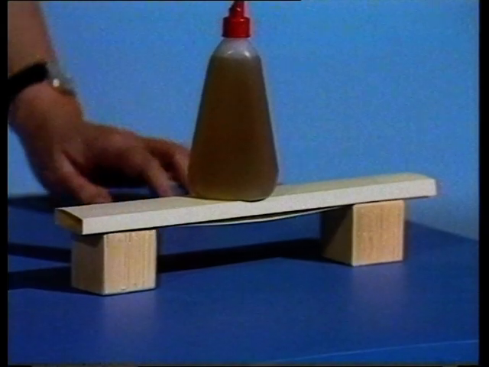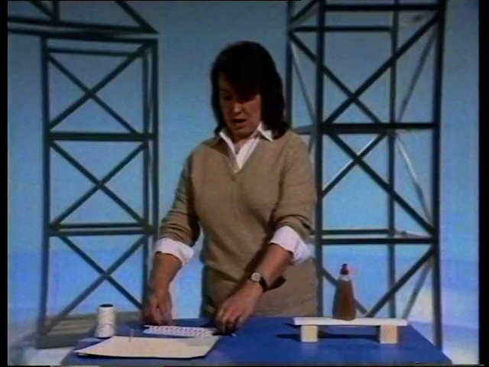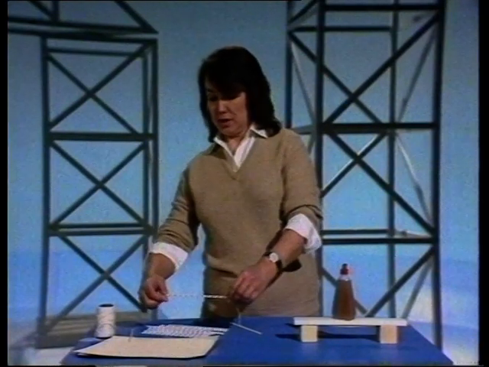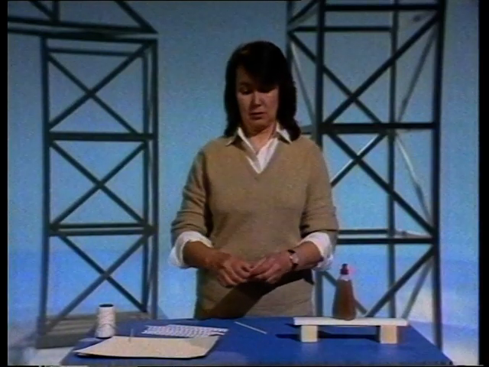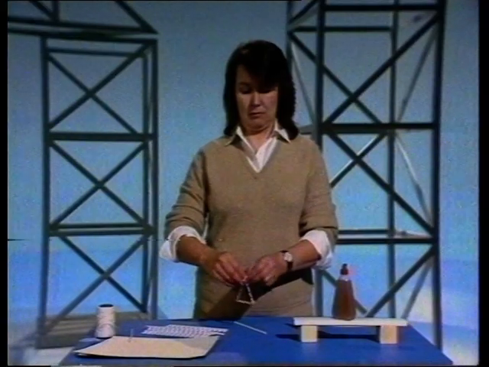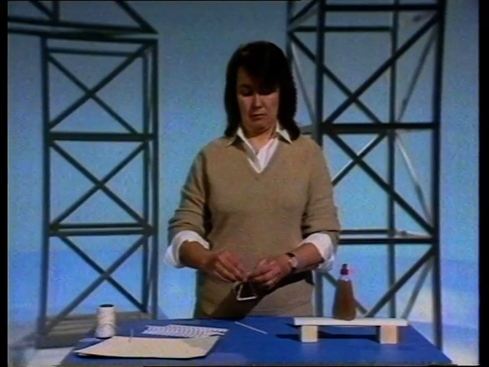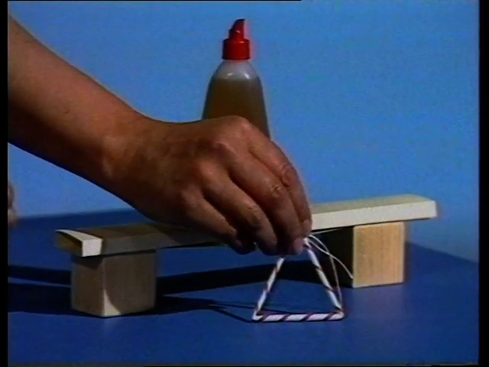And as you can see, it's much stronger than a piece of card all on its own. And you could make a triangle. And that would also be rigid enough to strengthen your structure.